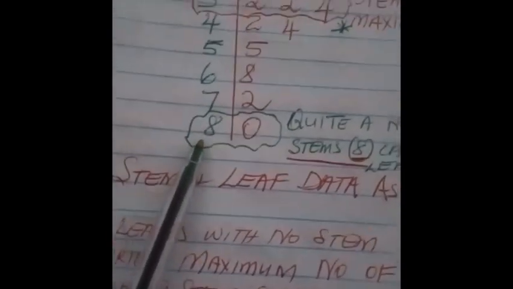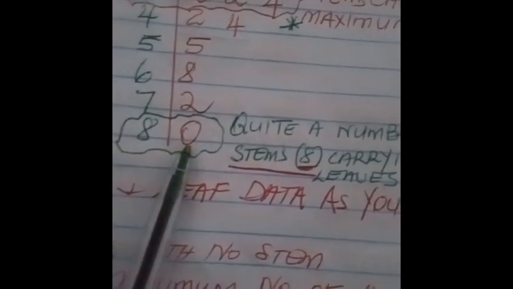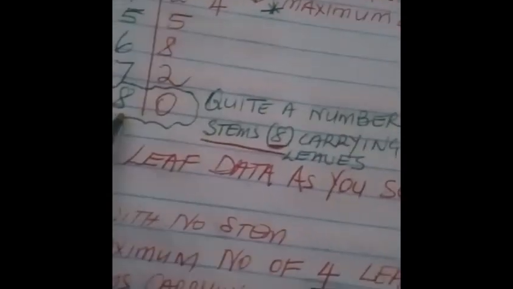Then we said 8, the last one: 8 stem, 0 leaf. We said this one is quite a number of stems, which is 8, but it is carrying 0 leaves, because there are no leaves.